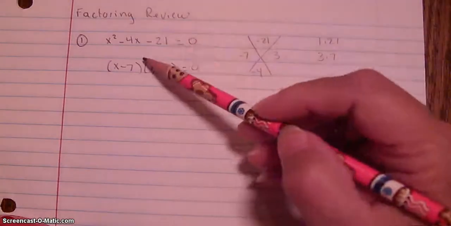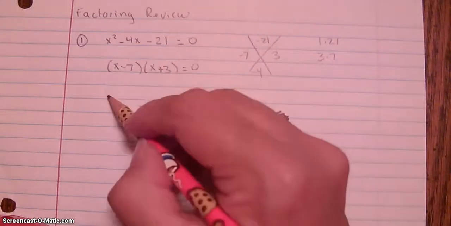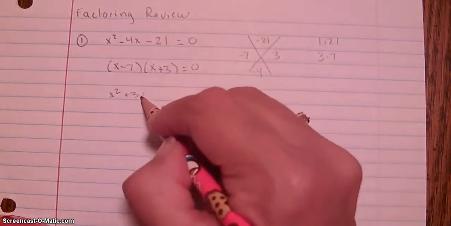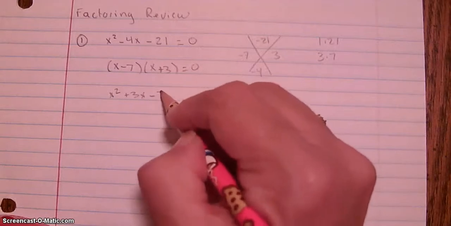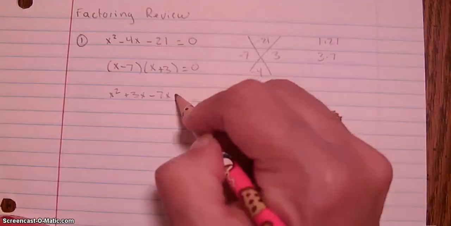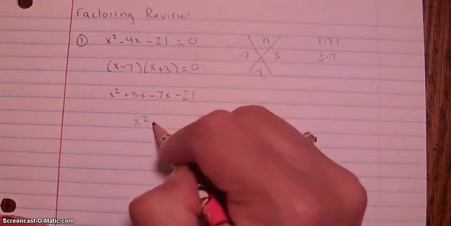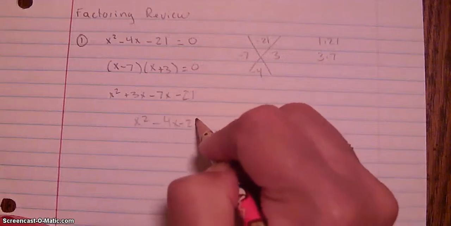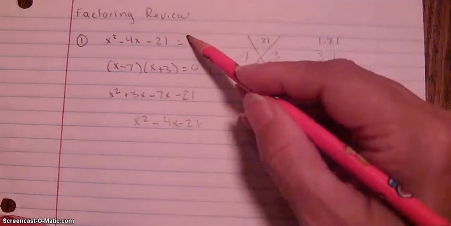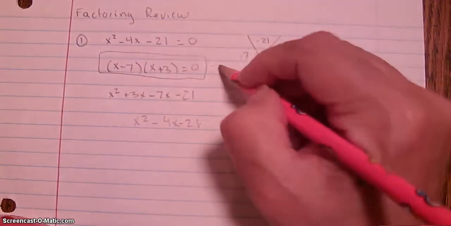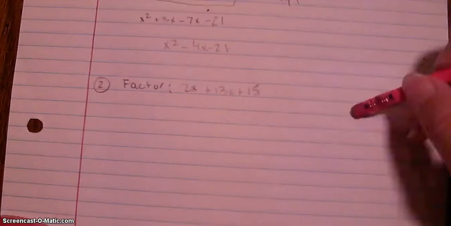And then if I want to multiply this back out, I get x times x is x squared, x times 3 is plus 3x, x minus 7x, and then negative 7 times plus 3 is negative 21. So this is x squared minus 4x minus 21. This matches my original equation, so I know that this is my correct factorization. So this is my answer here.